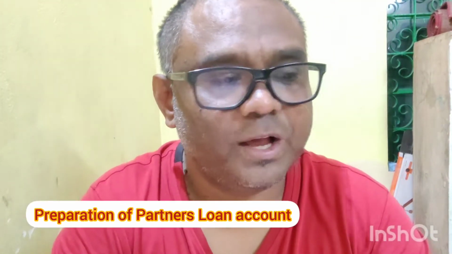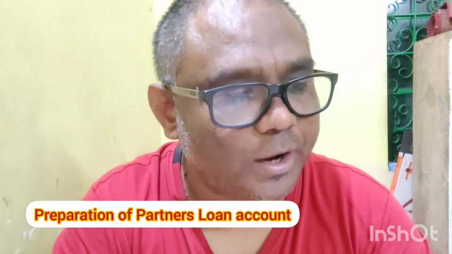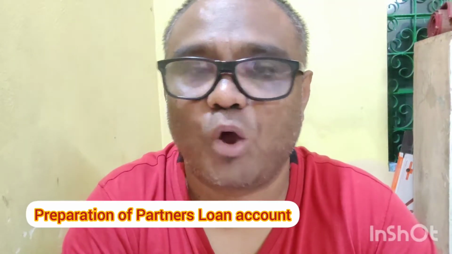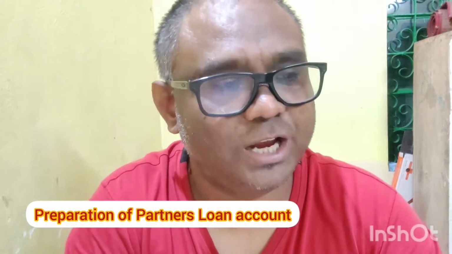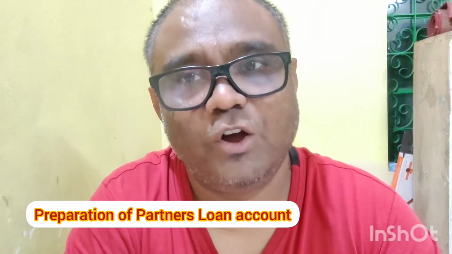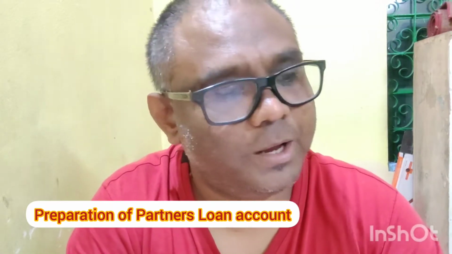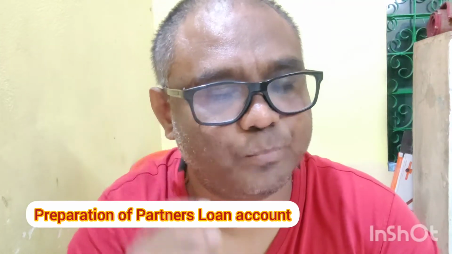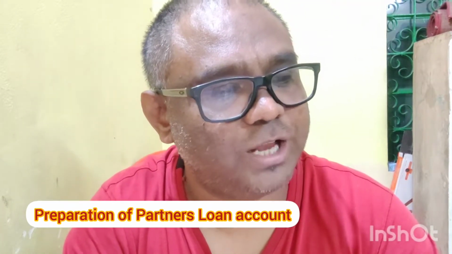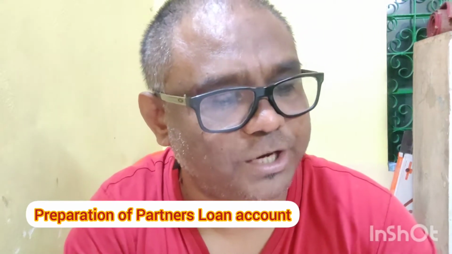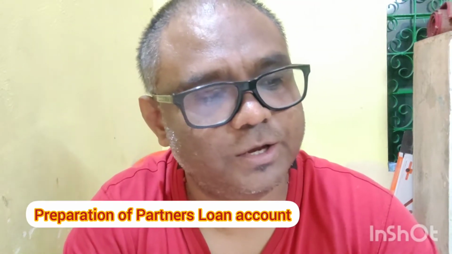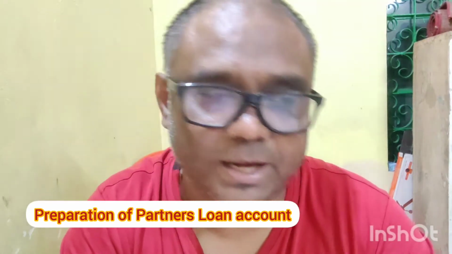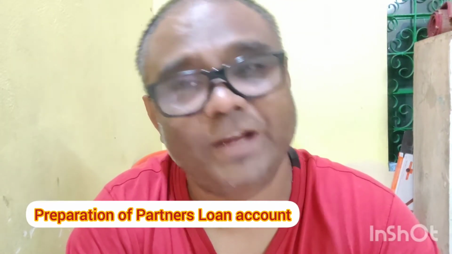So the journal entry: revaluation account debited to stock account, to furniture account, to plant and machinery account, to building account, and to provision for doubtful debt account. Revaluation account is debited 8400; stock is credited by 2300, furniture by 500, plant and machinery by 750, building by 4000, and provision for doubtful debt by 850.